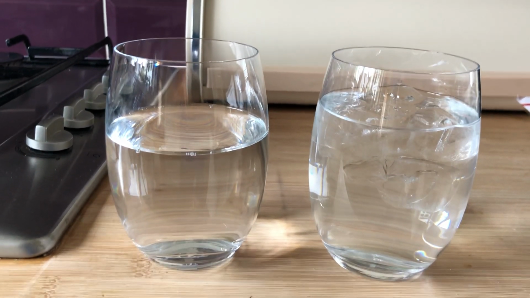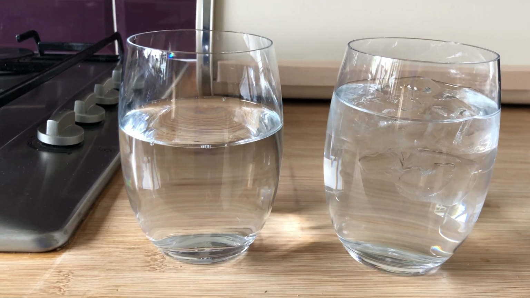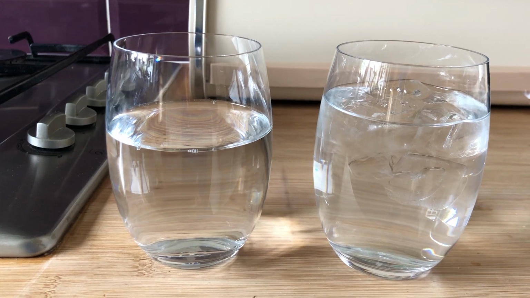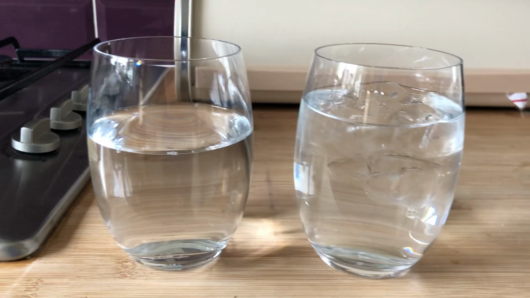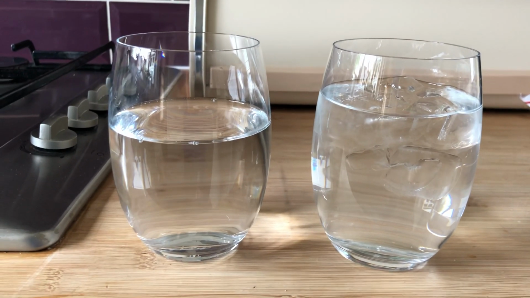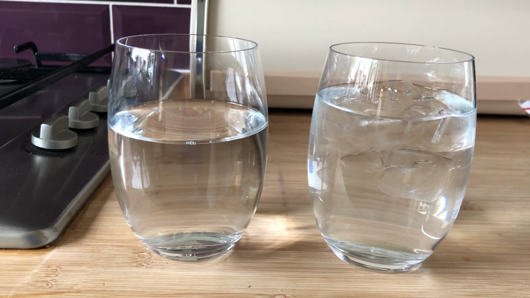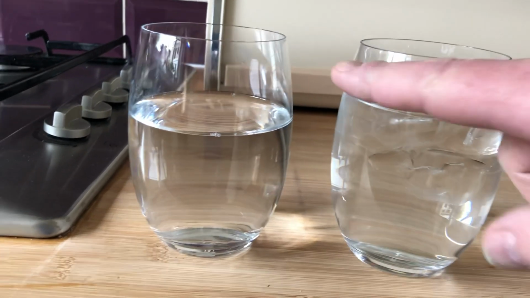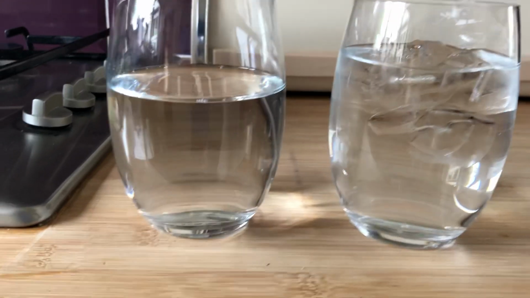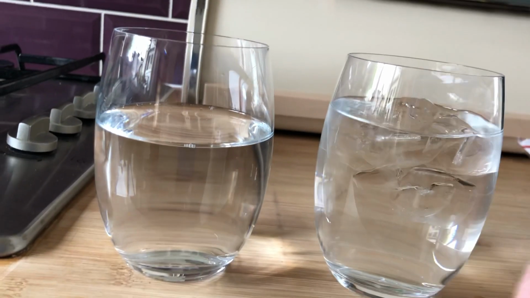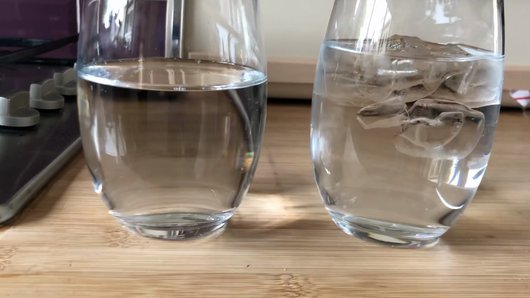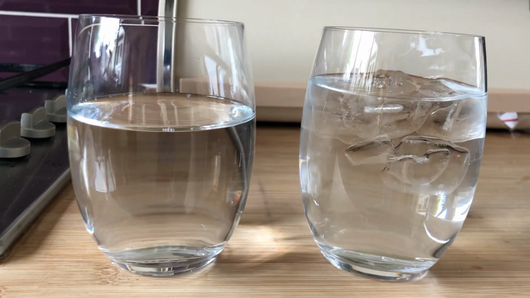After a minute or two, you start to get a bit of cloudiness on the outside of the cup of water. Condensation, just like you'll get condensation on your windows or the mirrors in your bathroom or your shower screen. It's happening here. I can see the condensation forming on the side of this glass. This glass is getting a little cloudier and I can feel it on my fingers. You can hopefully see it in the video.